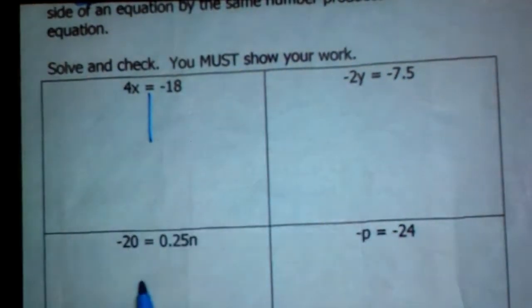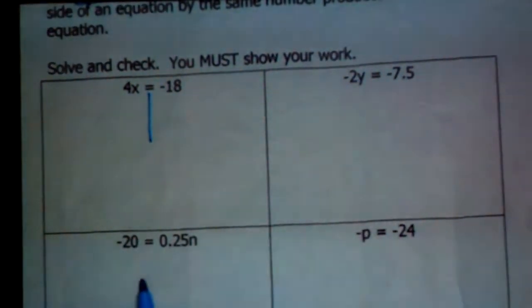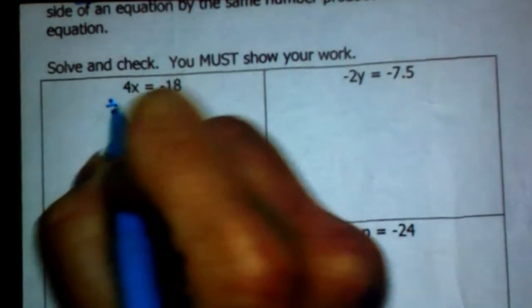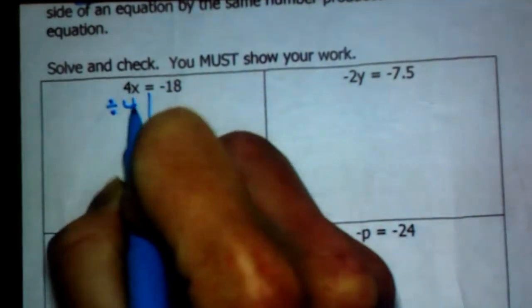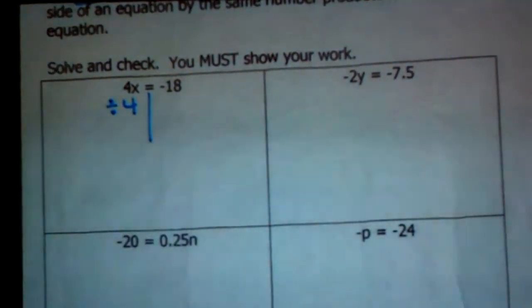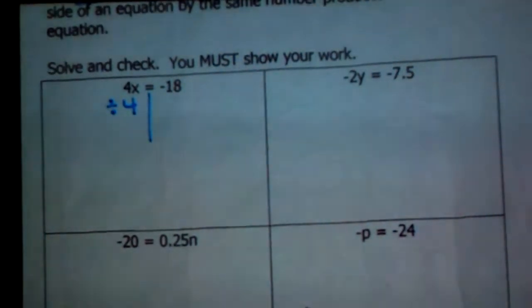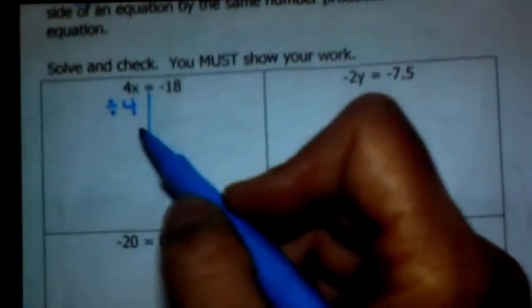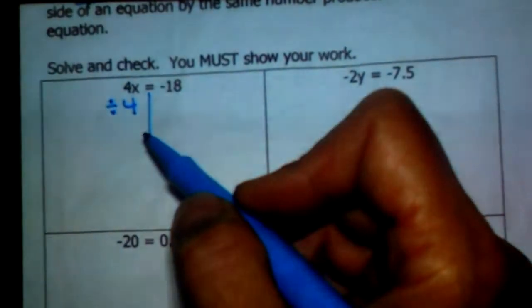I'm not going to add a negative 4 to each side because this is not an addition equation. This is a multiplication equation. That means I need to divide. I'm going to divide this by the number in front of the x, which is a 4. Notice I didn't change the sign because isn't 4 divided by negative 4 a negative 1? And I don't want a negative x. There's nothing worse than a negative x. Just won't leave you alone. You want a positive x. You want a happy relationship, okay?